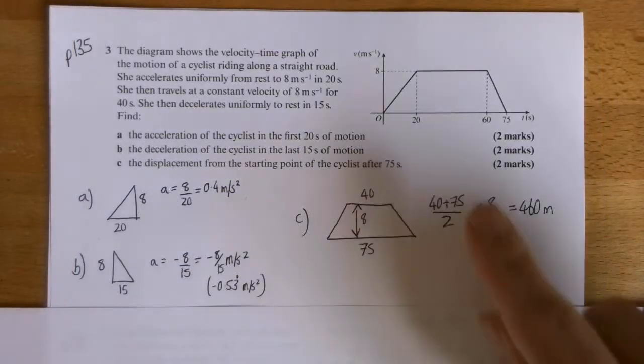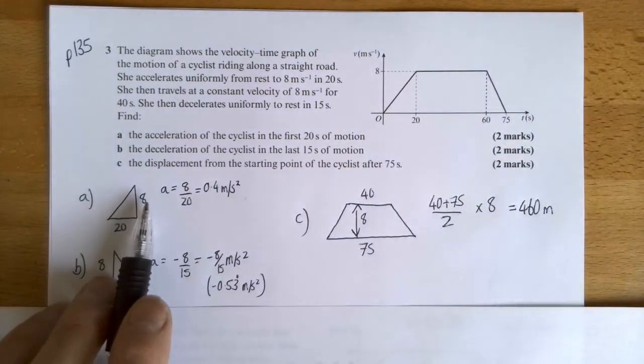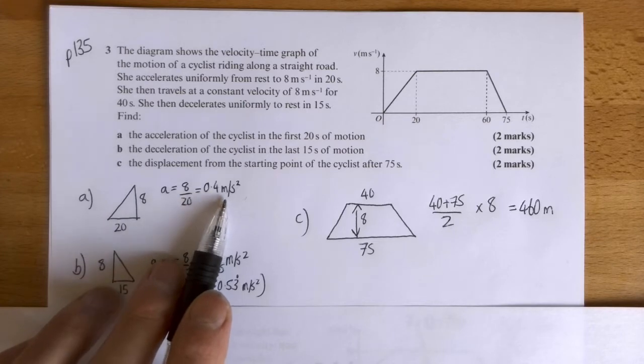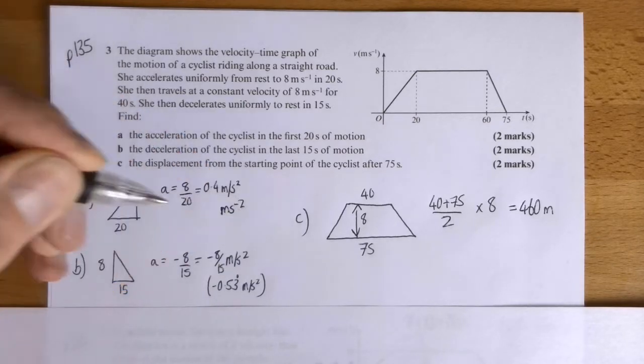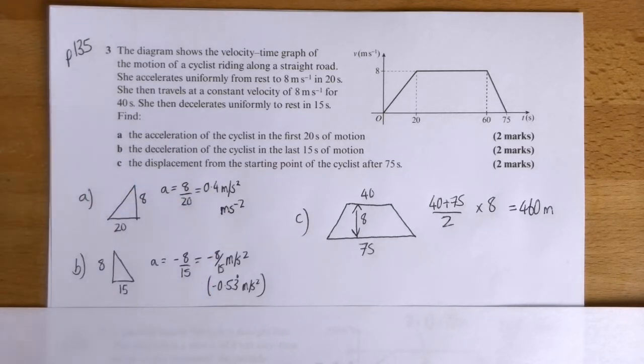So here is the first one, the acceleration in this bit. Well, you had to remember how to work out gradient. It's the y divided by the x. So that was 0.4 meters per second squared. It doesn't matter whether you write it as that or that, it means the same thing.